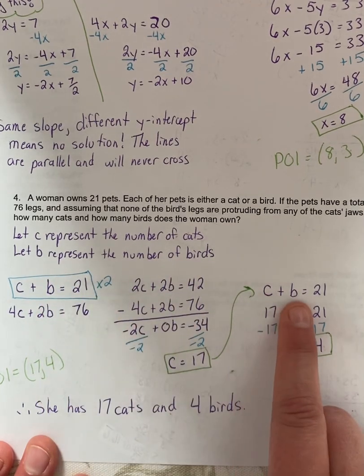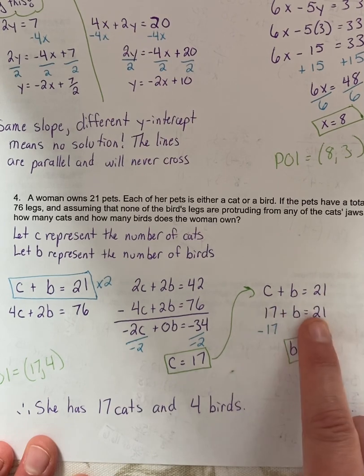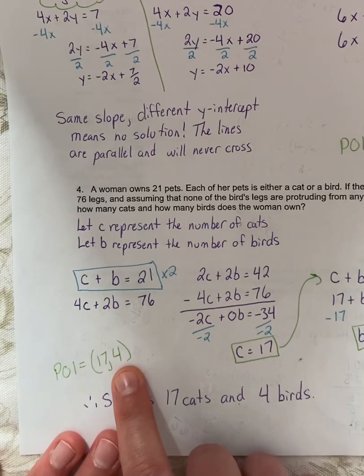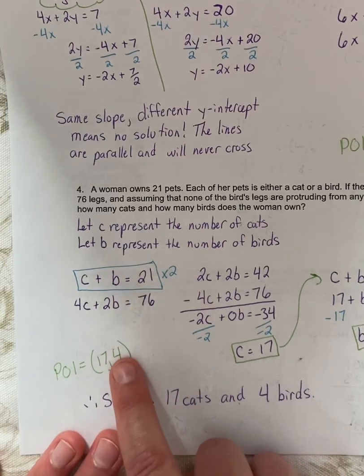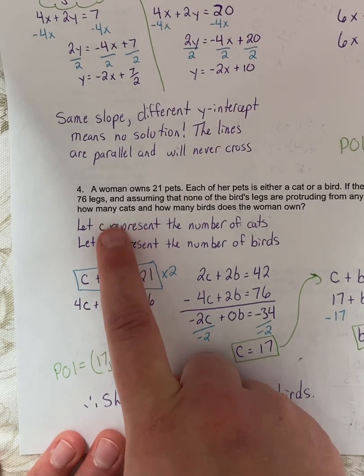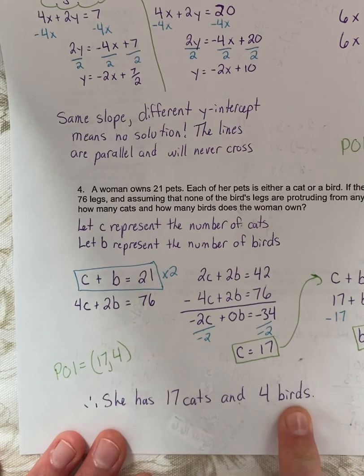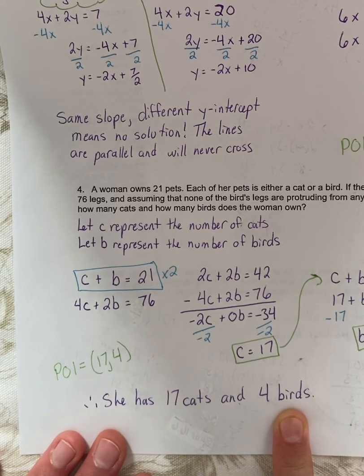So I've got cats plus birds equals 21. If I have 17 cats, then I have 4 birds. So my point of intersection between these two lines is 17 cats and 4 birds. Notice I did cats first, then birds. And therefore, she has 17 cats and 4 birds.